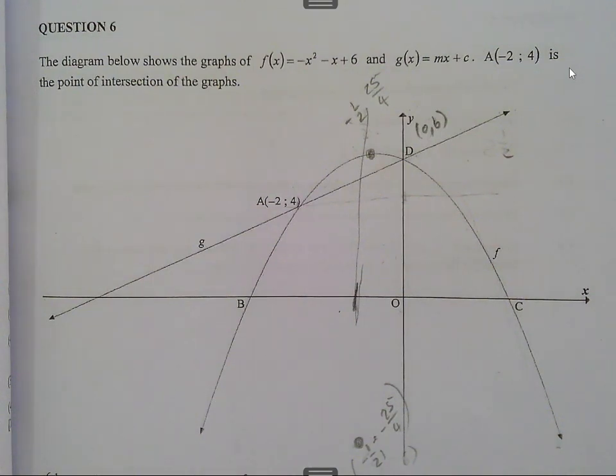And that brings us to something that you're going to make a note of in your book. If you reflect in the x-axis, listen to me, reflect in the x-axis, you go and put a negative in front of y. If they had asked you to reflect it in the y-axis, you put a negative in front of x.